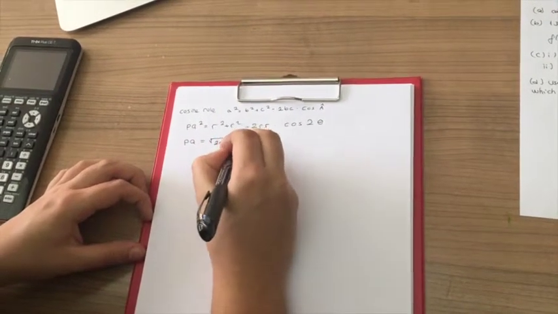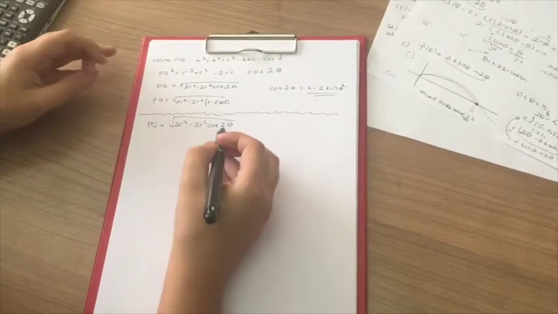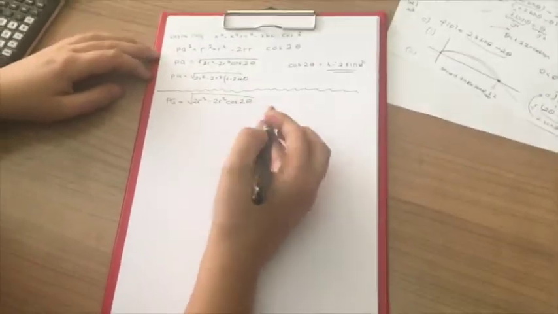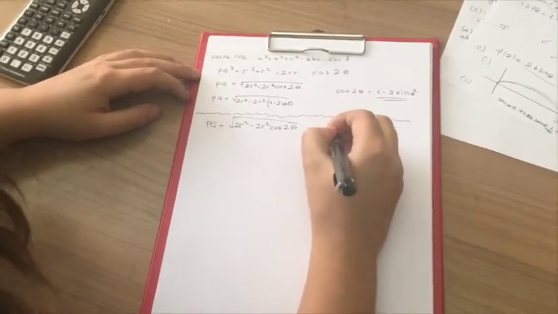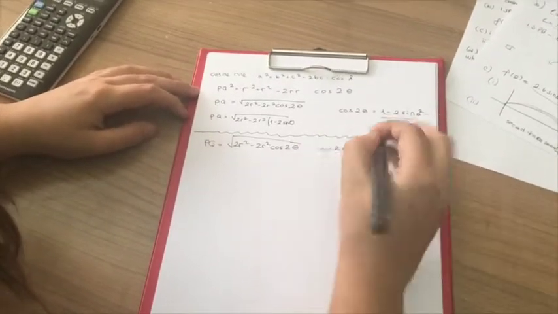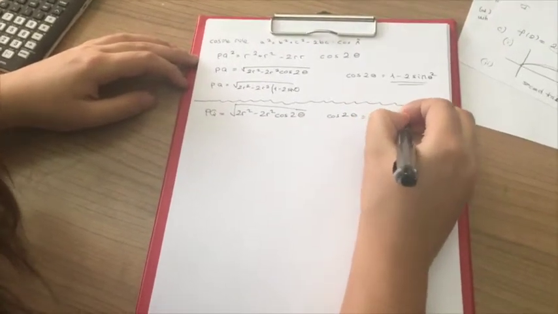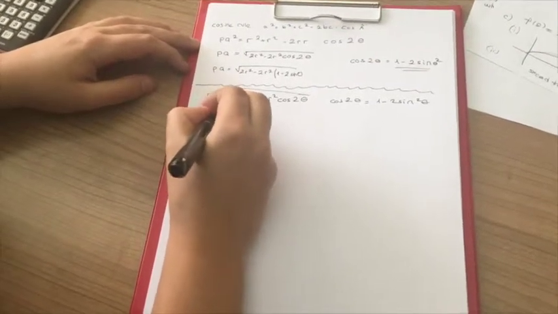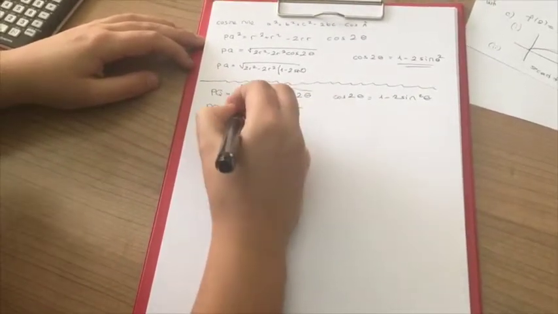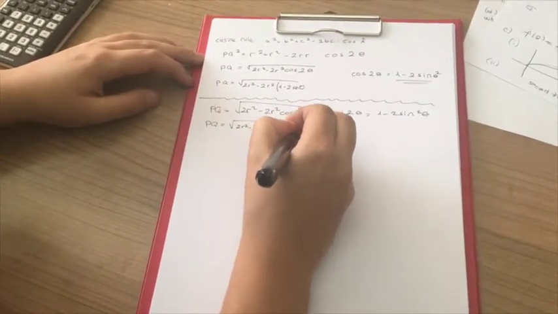The square root of 2r squared minus 2r squared cosine 2 theta. Since the question is asking us to find it in sine form, we have to apply the double angle formula. So we can say that cosine 2 theta is equal to 1 minus 2 sine squared theta. So let's rewrite it. PQ is equal to the square root of 2r squared minus 2r squared times (1 minus 2 sine squared theta).